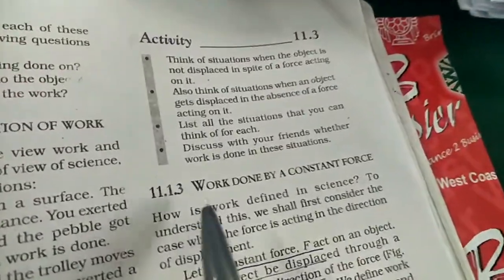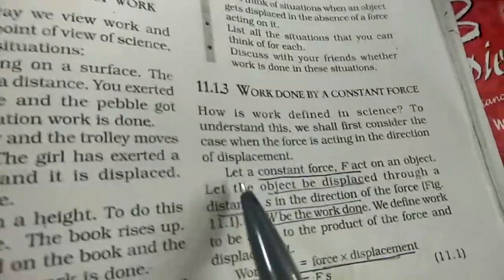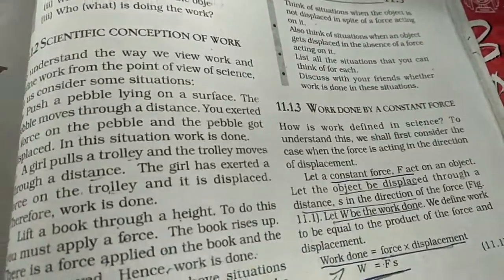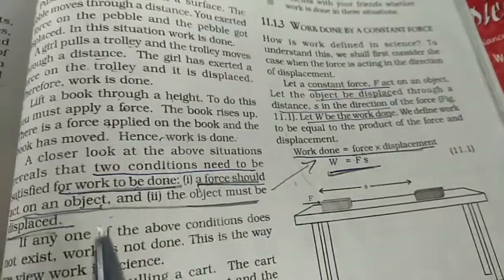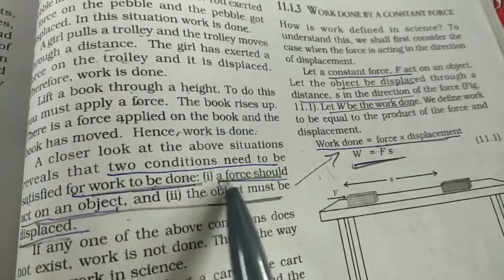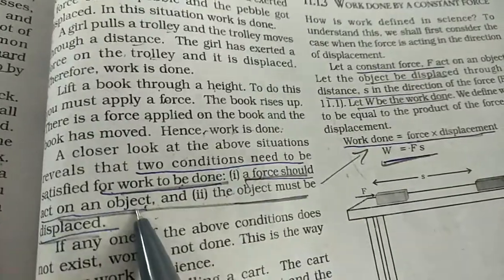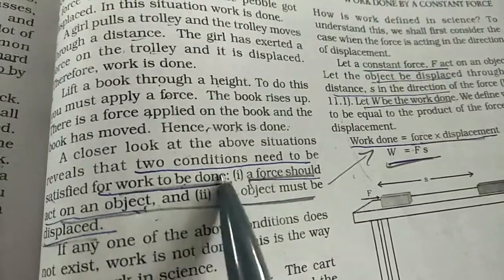Students, we will continue with the next topic, that is work done by a constant force. In scientific language, we have already seen what work done is. To have work done, you need two things, and I'll have a very quick recap. A force should act on the object and then the object should be displaced. So these two things should be there.